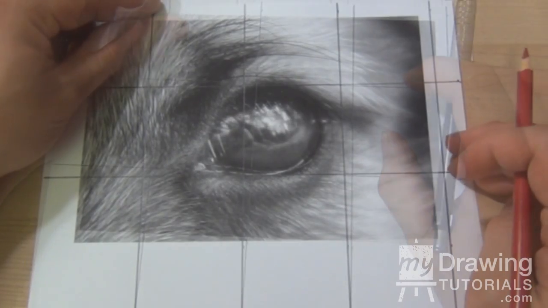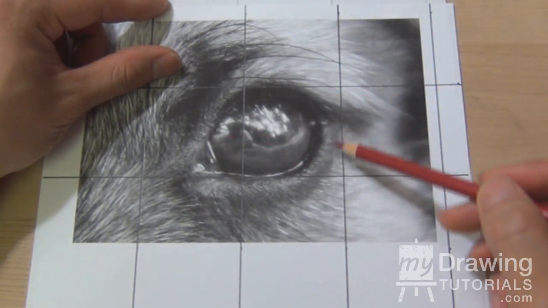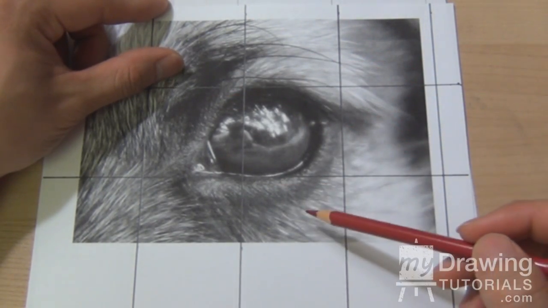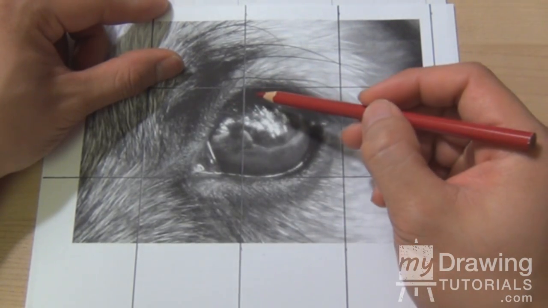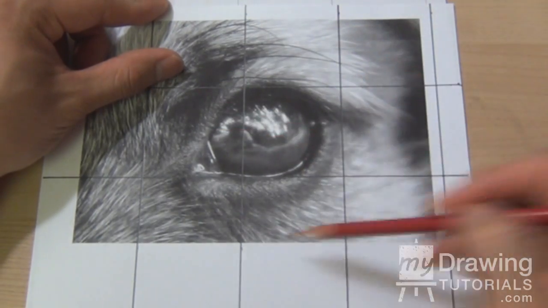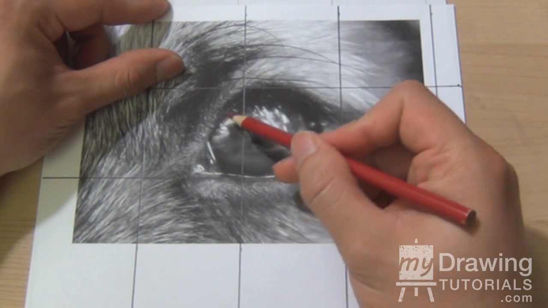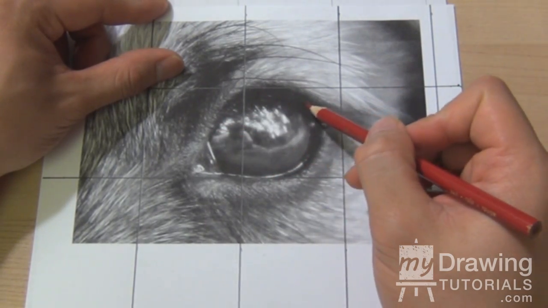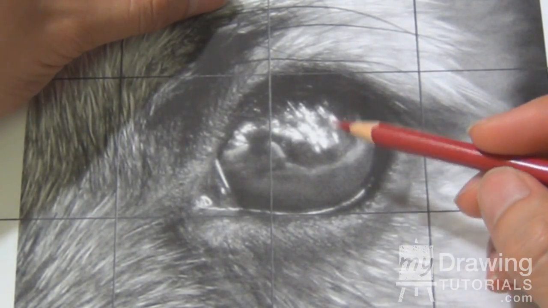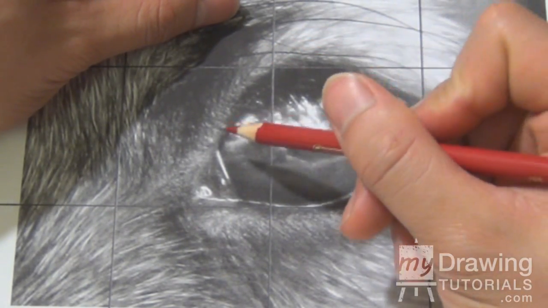So basically we have an eyeball here with a layer of skin, the eyelid, surrounding it, and then followed up with some fur. The eyeball obviously is much bigger than what we can see here, but it's covered up by the surrounding skin. So I want to outline the part of the eyeball right at the edge where it meets the skin. I'm going to be using this red colored pencil so it shows up better on the camera, but when you do this you can use your drawing pencil.